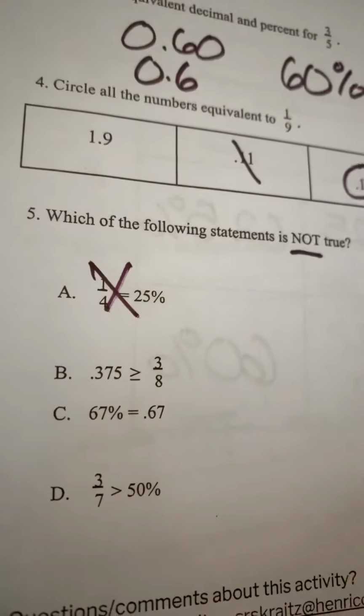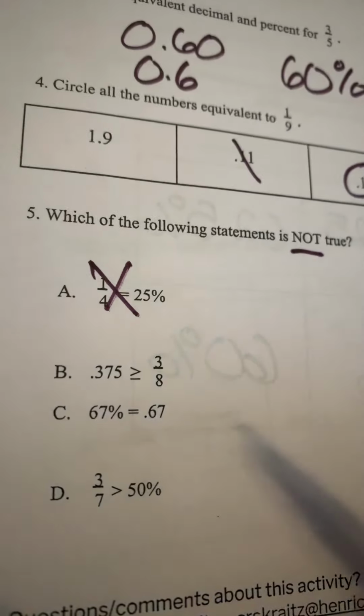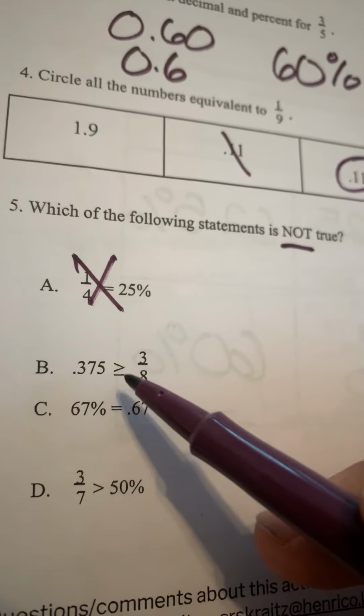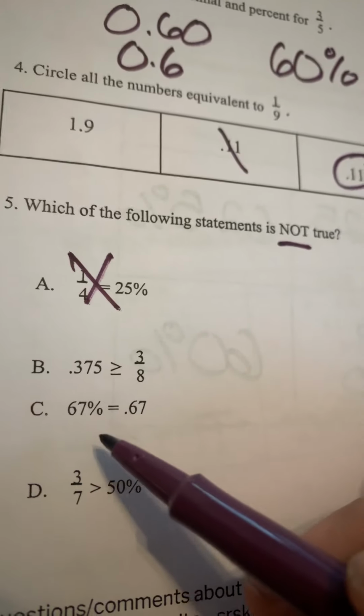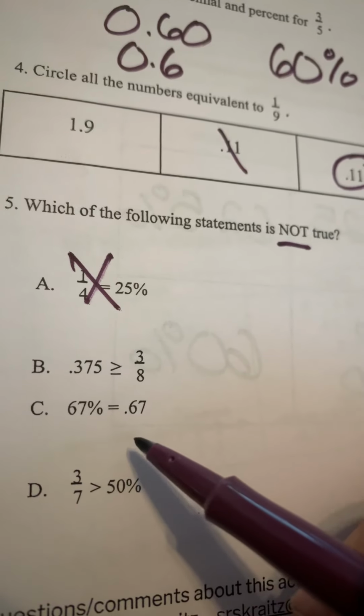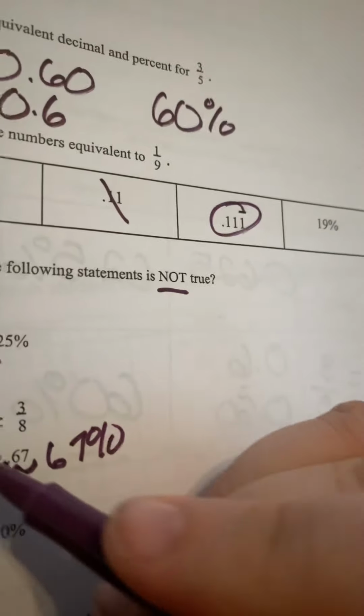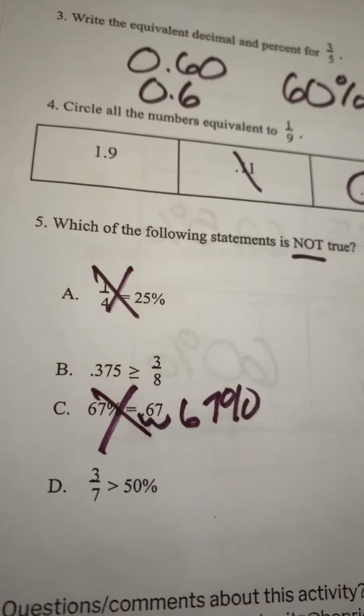So I know that one is out. B, I'm going to leave this one alone for right now because there's something we need to notice. C, 67% is equal to 6,700. Well, if I move that decimal 2 places to the right, that does give me 67%. So I know C is wrong.